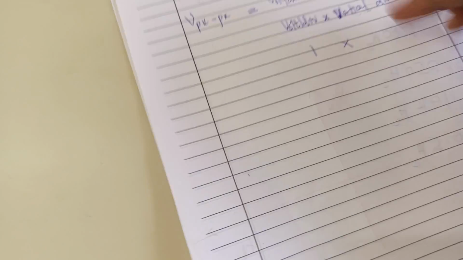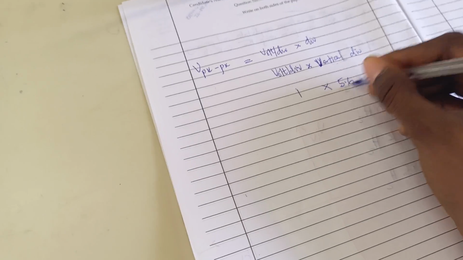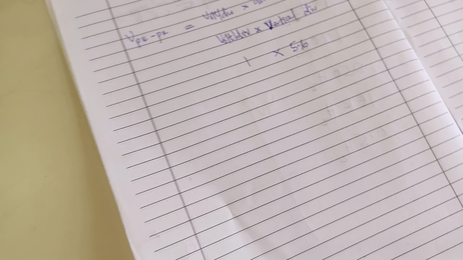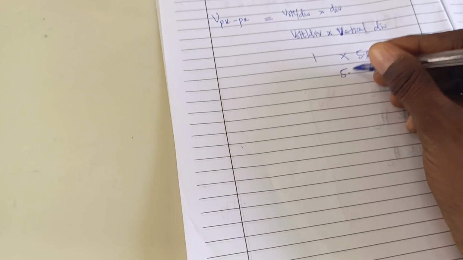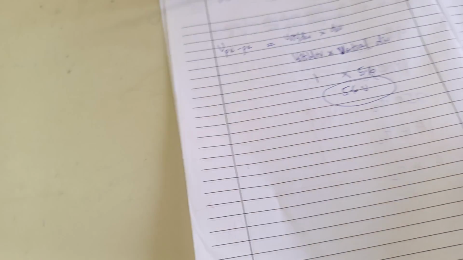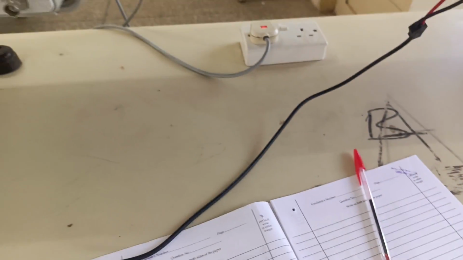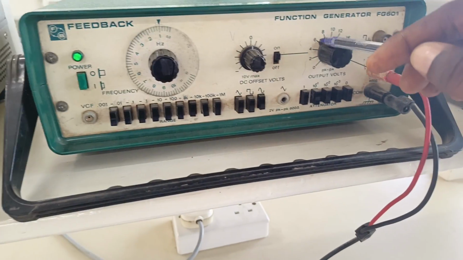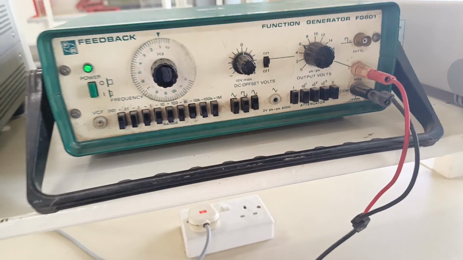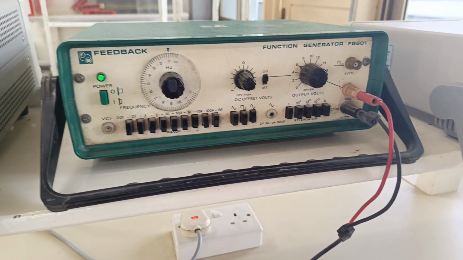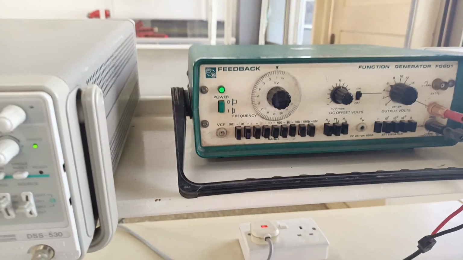So that's 1. And then this is the vertical division. We had 5.6, right? So when we multiply, we'll be getting 5.6 volts. Now, if you check, the answer here is almost equivalent to the output voltage here. So this verifies that the work you are doing is correct.